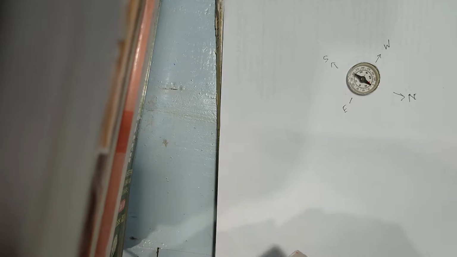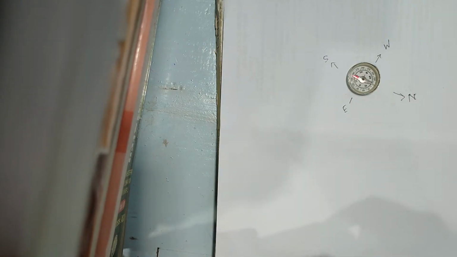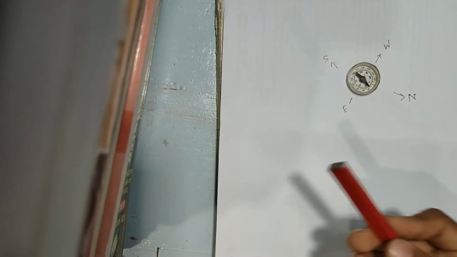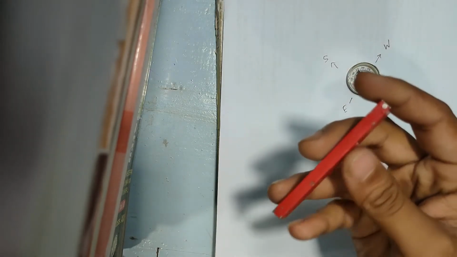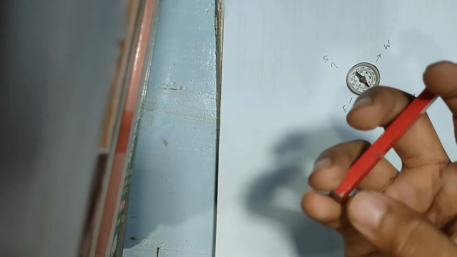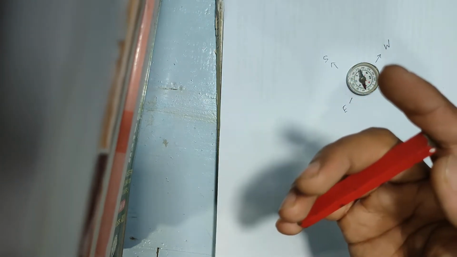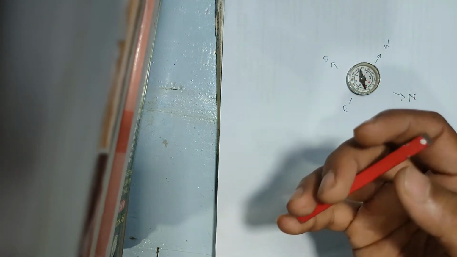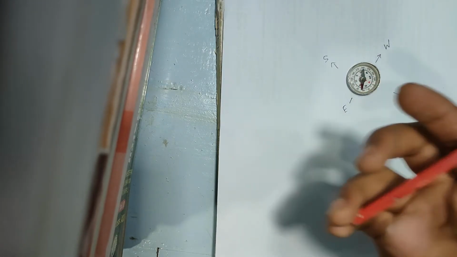I have a piece of bar magnet. I am bringing it near to the compass. Let's see what happens. This is the bar magnet we have, and this side is marked, means this is the north pole of the magnet, and this one has no marking, means it is the south pole. As we know, in class 6 we studied about magnets. Magnets have two poles, south pole and north pole.